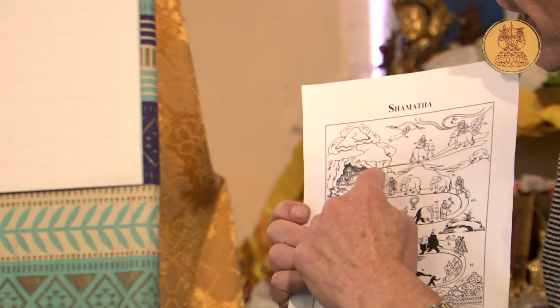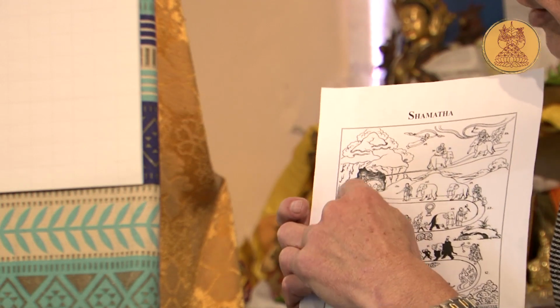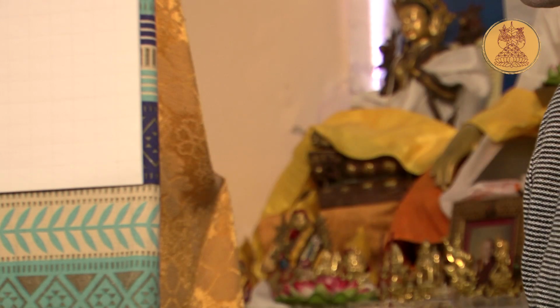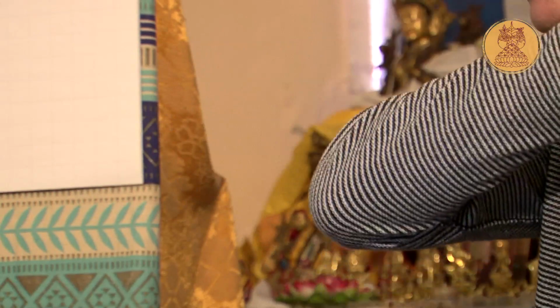Stage 9, we see here now the meditator, an elephant to the mind in the cave. Now the whole thing becomes completely spontaneous, that we can slip in and out of meditation seamlessly, and we can stay in this sort of flawless meditative state for at least 4 hours at a time, no problems. But still we haven't achieved Shamatha.